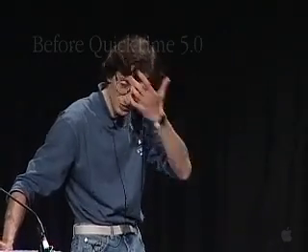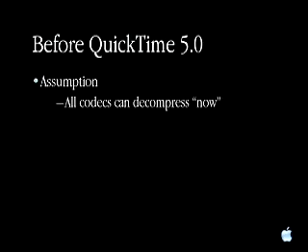Okay, so the first thing that QuickTime 5.0 used to do is to assume that all codecs could decompress right away. And for a software implementation, it's pretty easy to understand that you can start decompressing whenever you want. When you have to deal with a piece of hardware, it's much more difficult. Usually, third-party developers have been able to manage to deal with this issue because the time that was taking to set up their first decompression was not that much, actually.